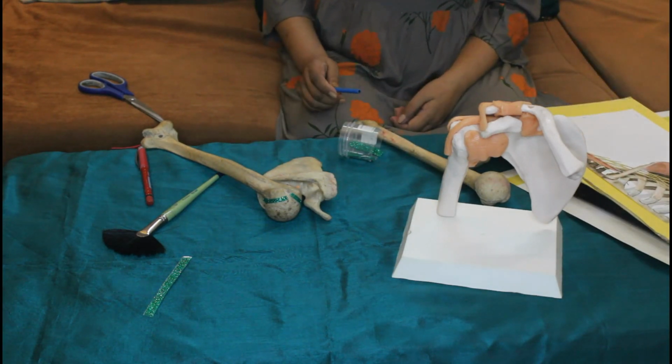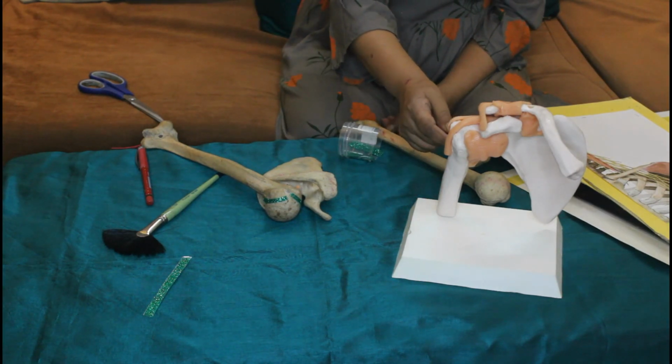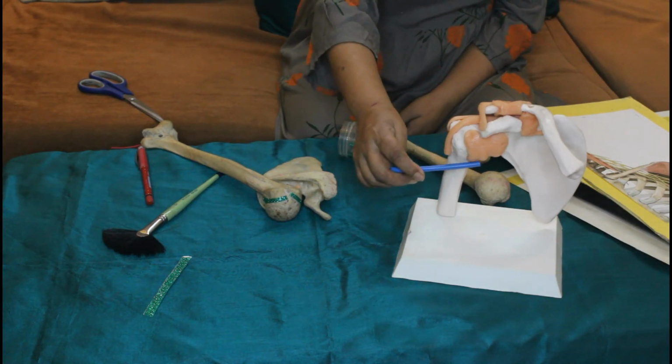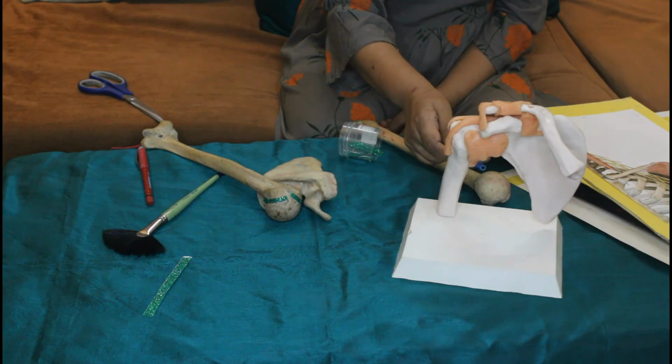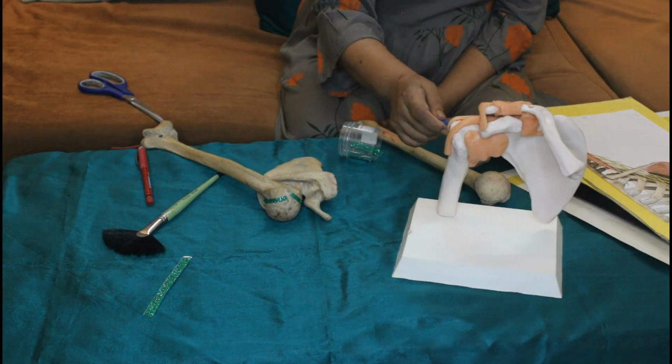Now the important thing, you should know what is the arterial supply of the joint. The arterial supply: the medial circumflex humeral and the lateral circumflex humeral arteries supply this joint.